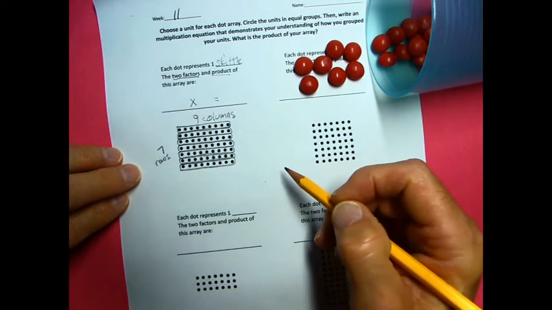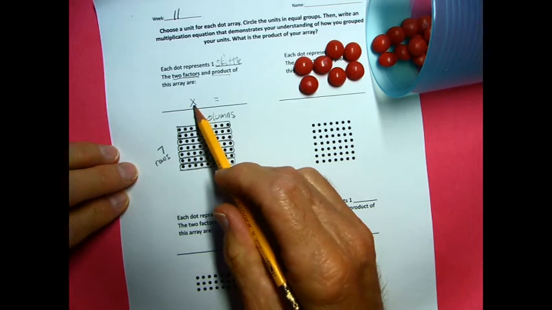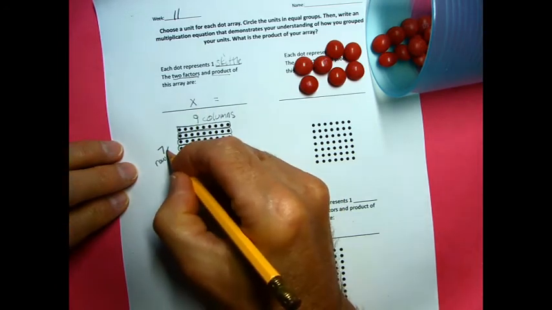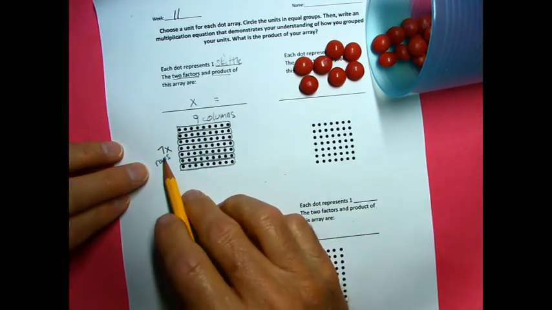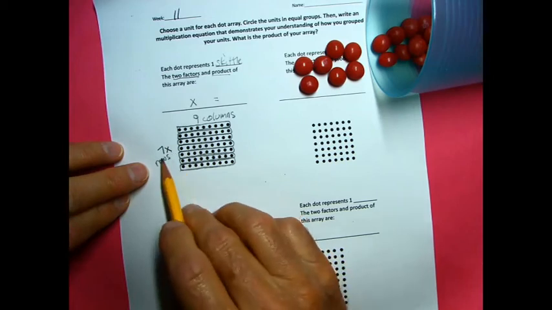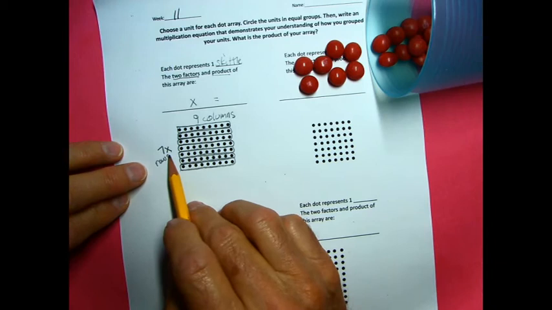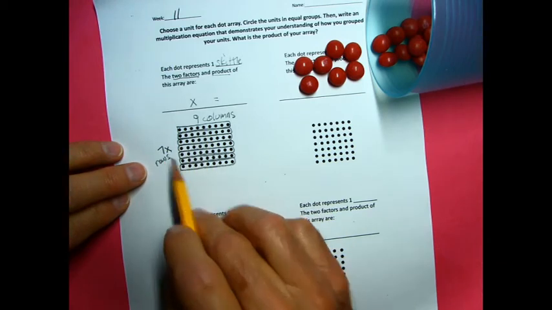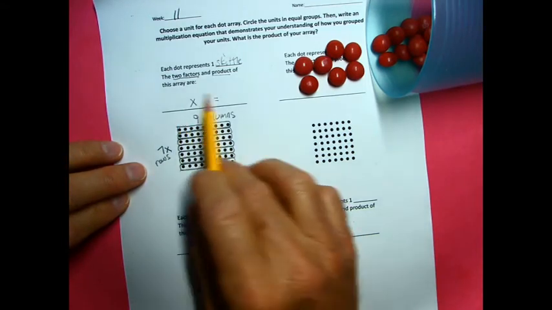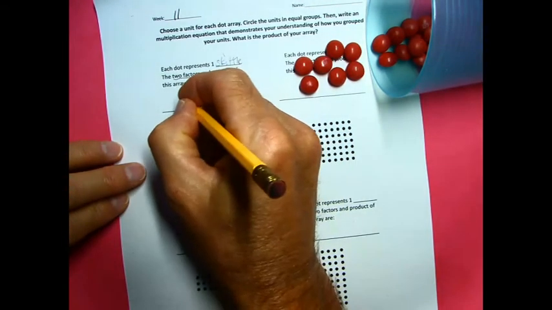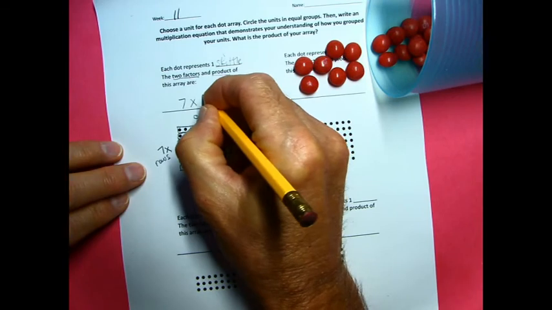Now watch where I put my multiplication symbol. I'm going to put it next to my 7. Because this is 9, okay, in the group 7 times. So I'm taking 9 and I'm multiplying it by 7. And this is how we show it up here. 7 times 9.